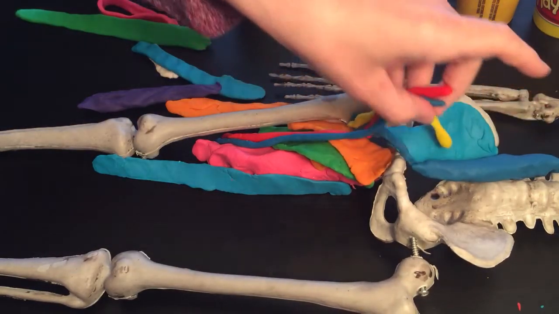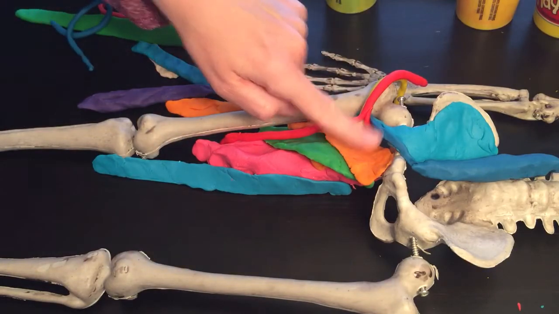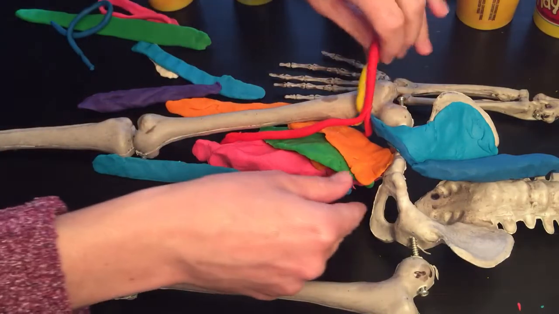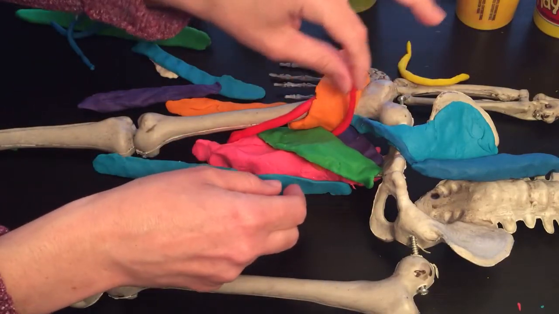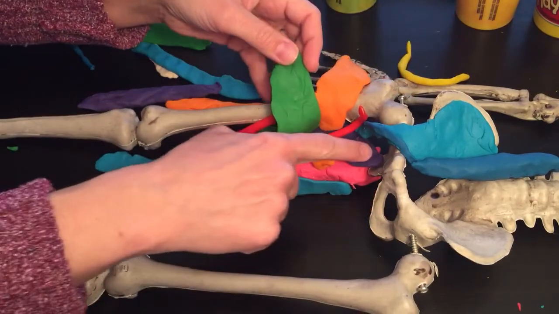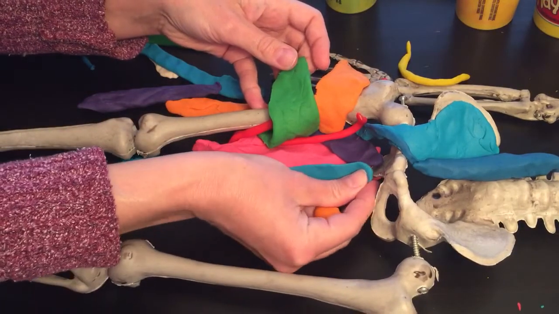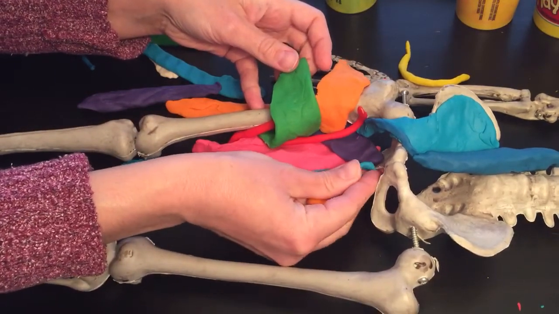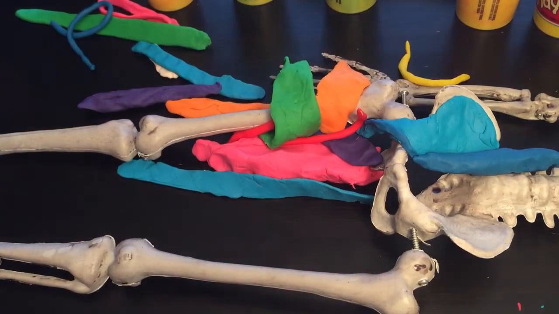Quick review of our medial compartment of the thigh. So pectineus, adductor longus, right there. Deep artery of the thigh, adductor brevis, and adductor magnus, and gracilis, which should be attached to the pubic bone there. All right, and that's it for anterior and medial thigh.